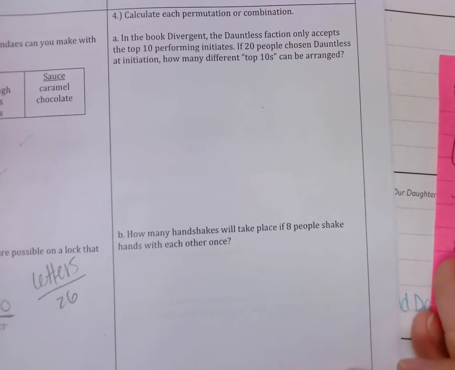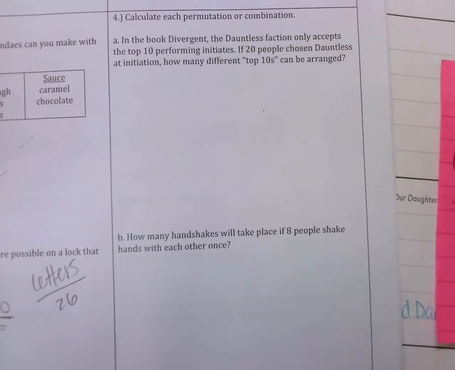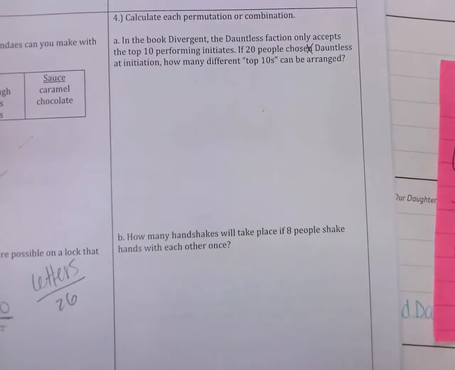These are going to be either permutations or combinations. They could both be permutations, they could both be combinations, or they could be one of each. So that's when I wrote a P instead of a C. I'm like, what is it? In the book Divergent, the Dauntless faction only accepts the top 10 performing initiates. If only 10 people chose Dauntless at initiation, how many top 10s can be arranged?